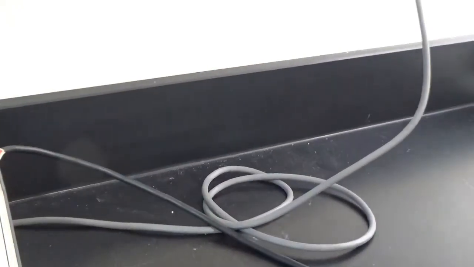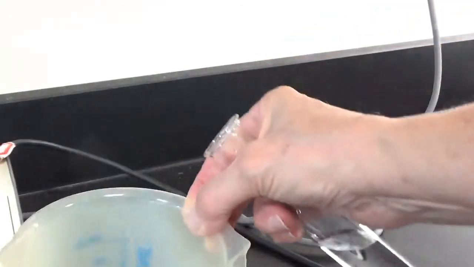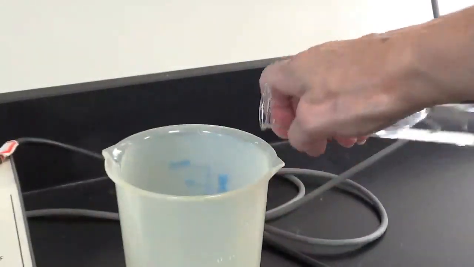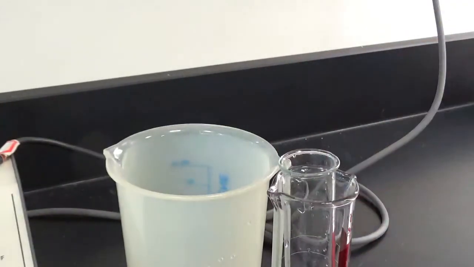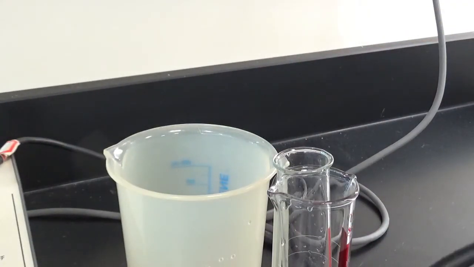So, boy, is this hard to do with one hand, but I'm going to basically rinse this. So I'm going to pour out my water. See if I can get this camera a little lower down. It might work better.